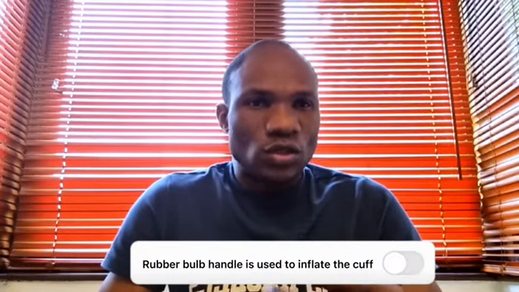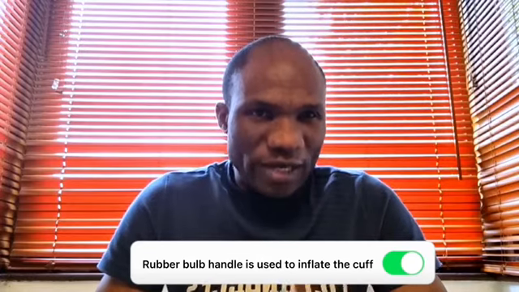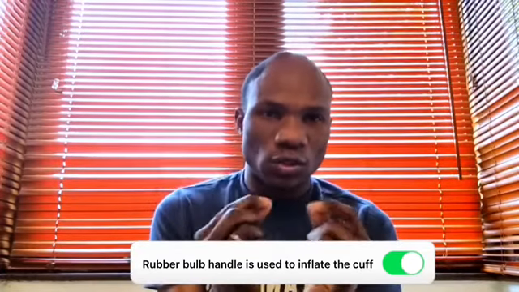Now, this rubber bulb handle is used to inflate the cuff. So when you measure the cuff pressure and you discover that the pressure is low, you can use that rubber bulb handle to inflate it to the desired pressure that you want.